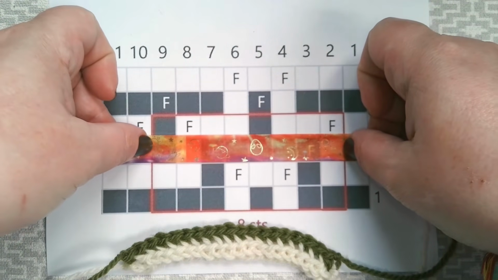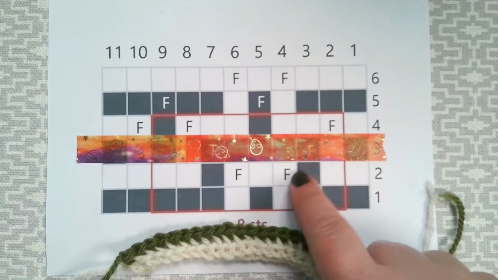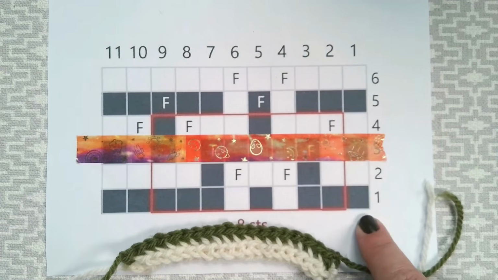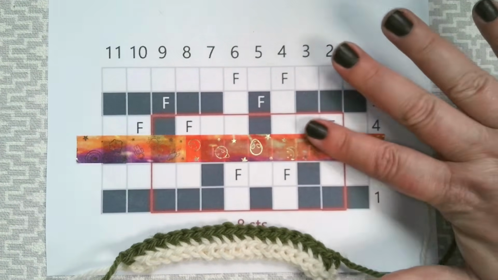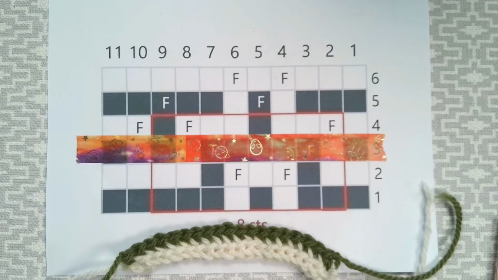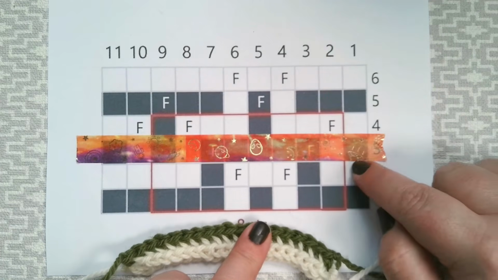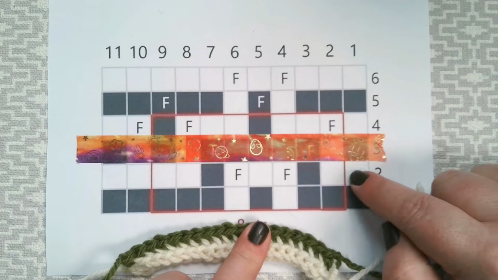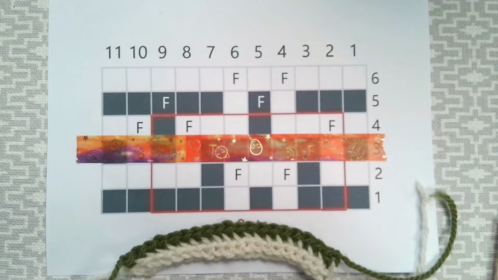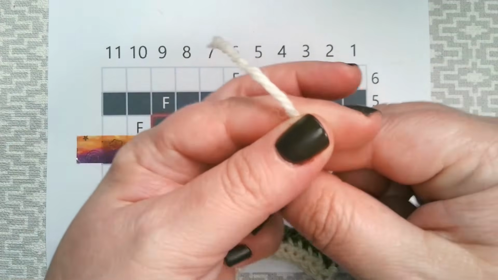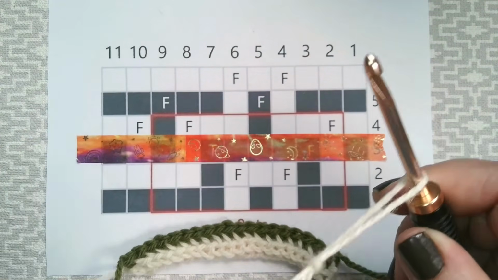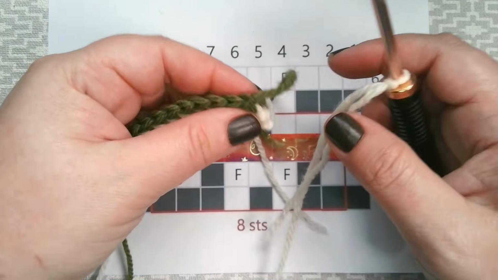Place my washi tape to nicely expose the row number 2 and the row below, but cover everything above. So grab your main color, your light color, and again we're going to start our very first stitch. You see, we are now on the light row. We're going to start our very first stitch with a standing double crochet, US single crochet.